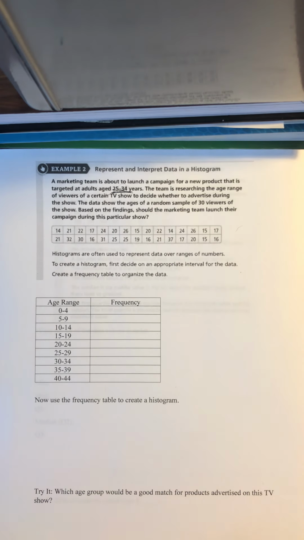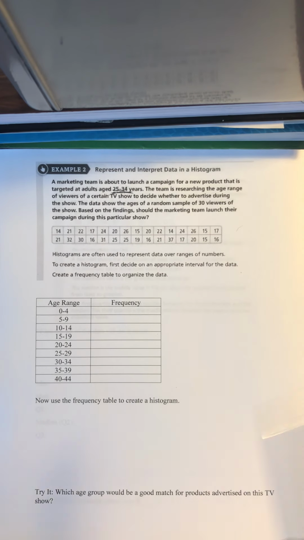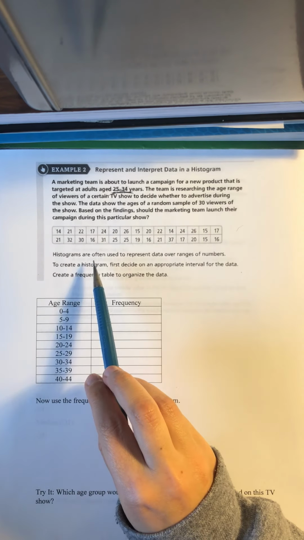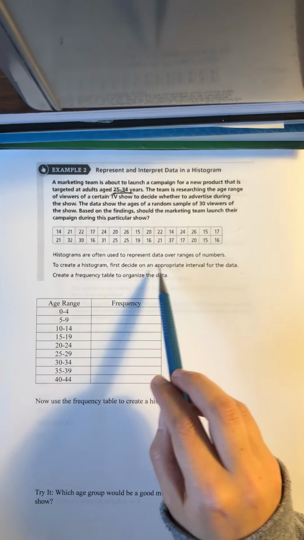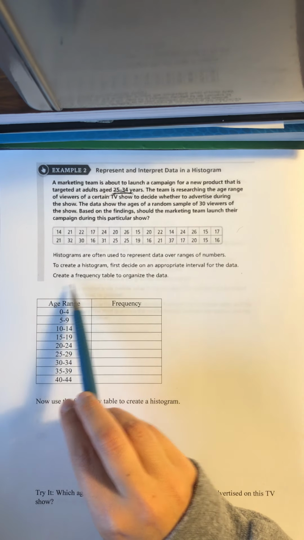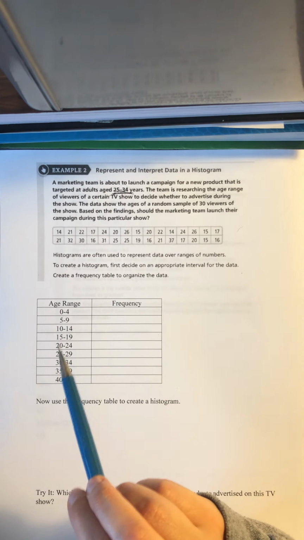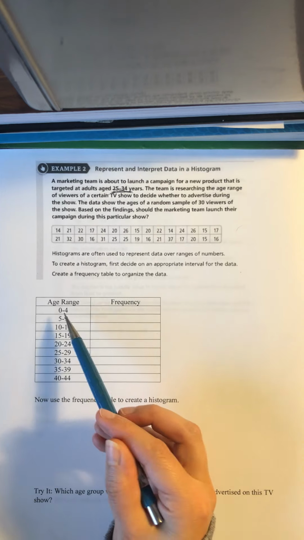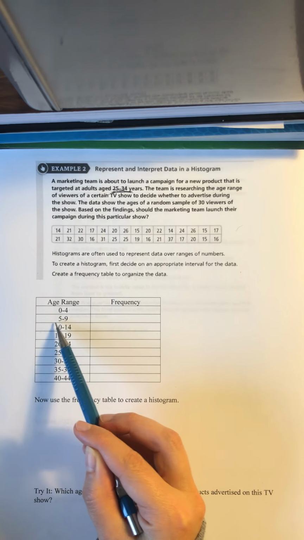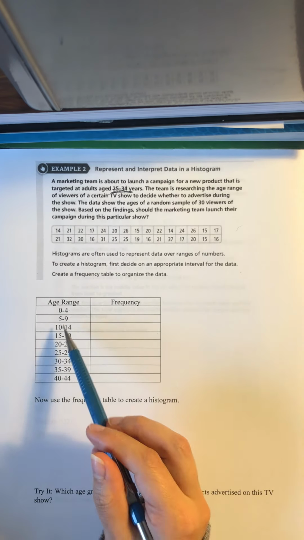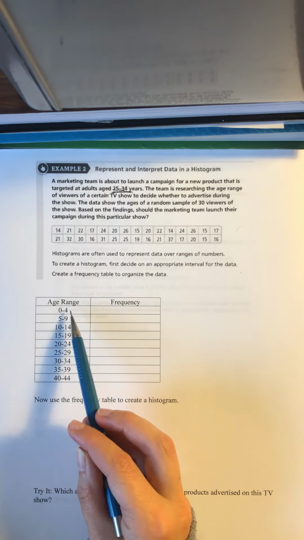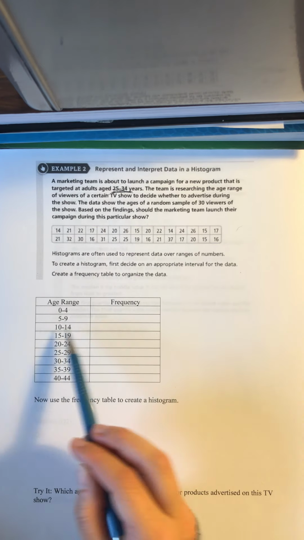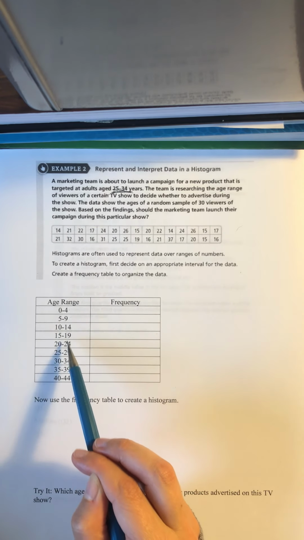Okay, so now what we have to do is create a frequency table. I just copied this frequency table from the book. Histograms are often used to represent data over ranges of numbers. To create a histogram, first decide on an appropriate interval for the data, then create a frequency table to organize the data. So my range is going to be from 0 to 4, 5 to 9, so all of these numbers are 4 apart from each other. You have to make sure that your range is the same every time. You can't do 0 to 4 and then 5 to 20. You have to make sure it's the same interval every time.